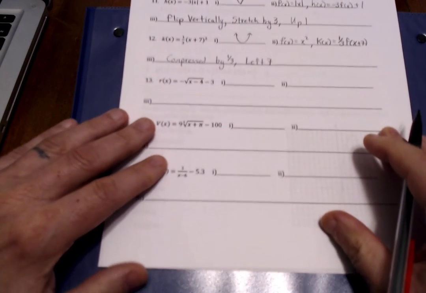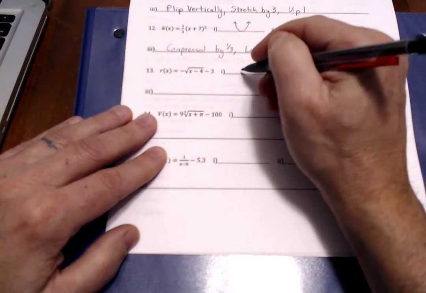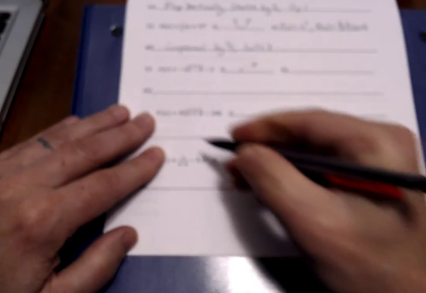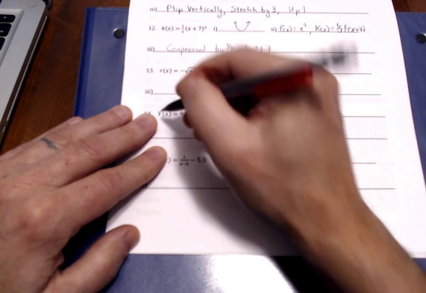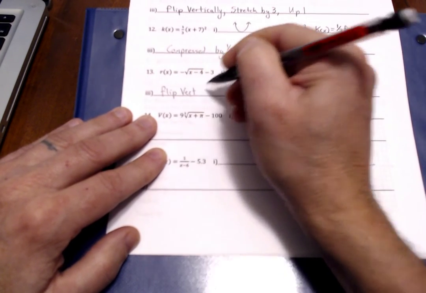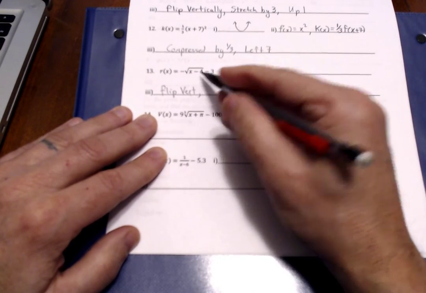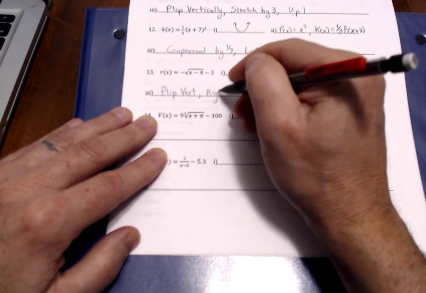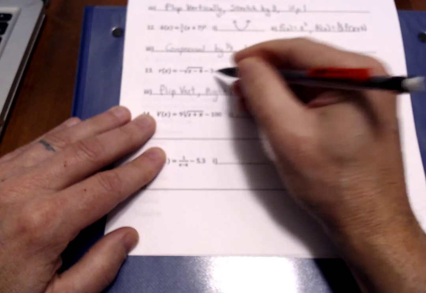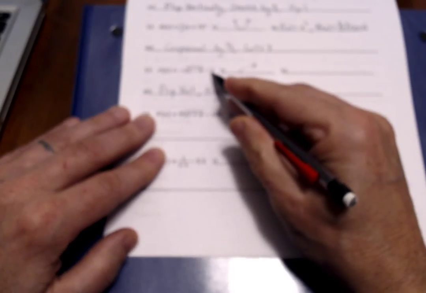All right, let's take a look at the next one. Square root. Well, we know that should have a parent shape like half a sideways parabola or an eyebrow. This one has been flipped vertically. It has a shift to the right of 4 because we have to zero that out, and it's been moved down 3. Down 3.